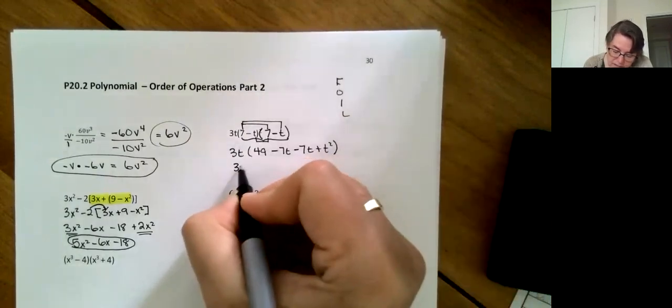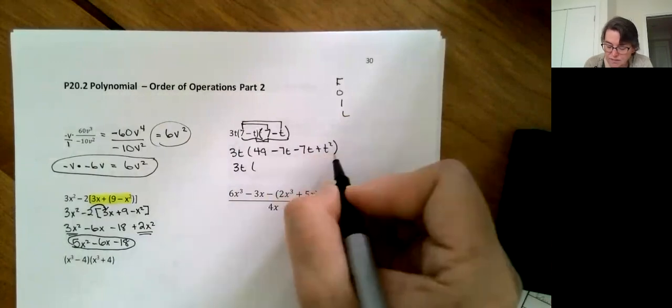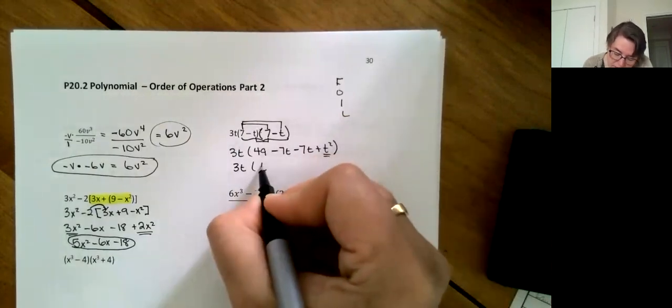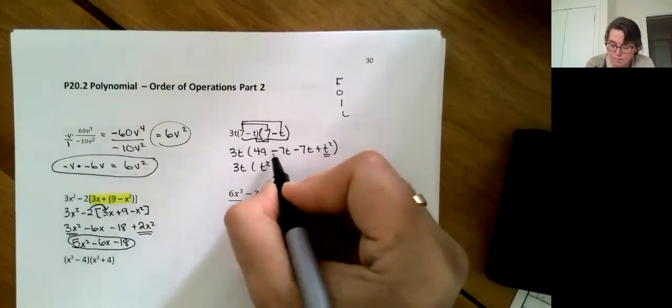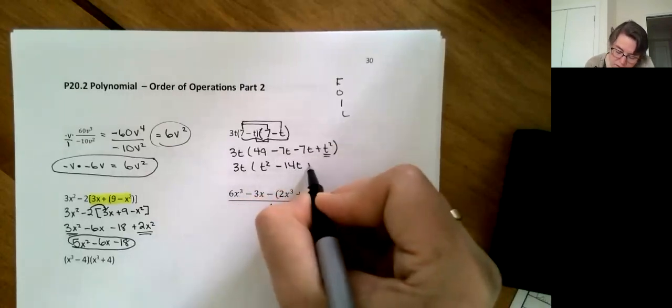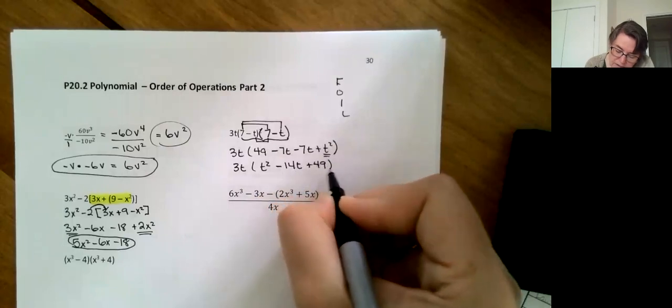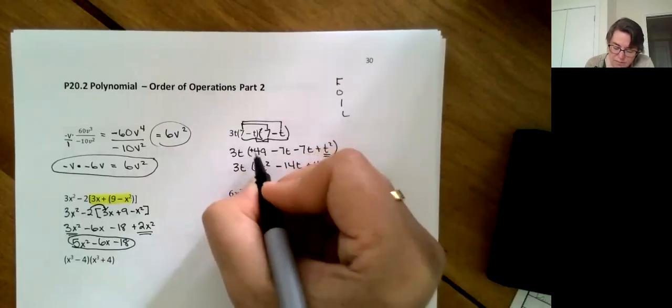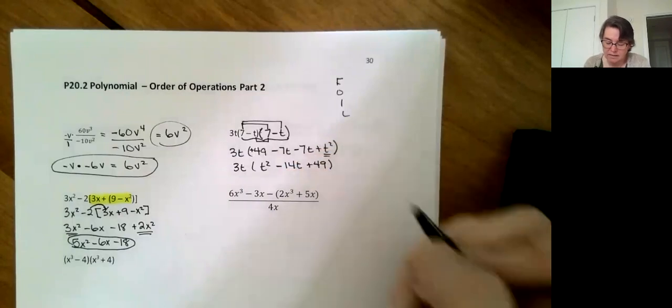All right, so 3t. I'm also going to switch this around while I'm at it. So t squared, minus 7 more is minus 14t plus 49. Okay, and that plus came from an understood positive 49.